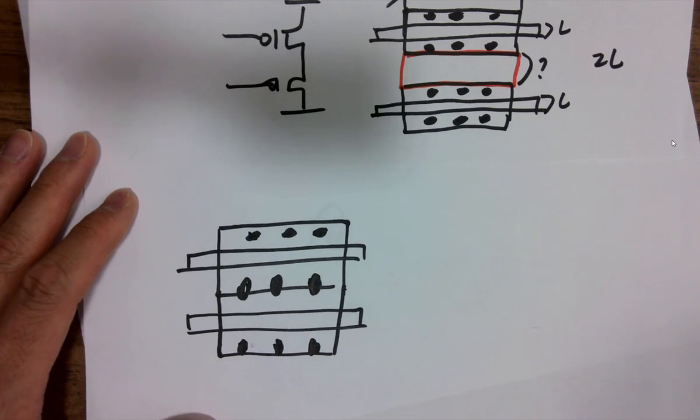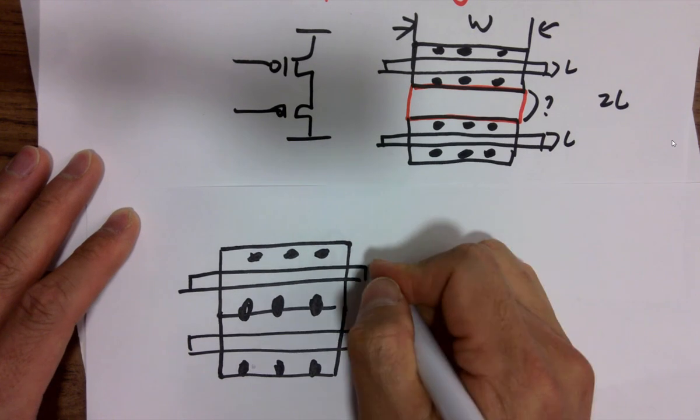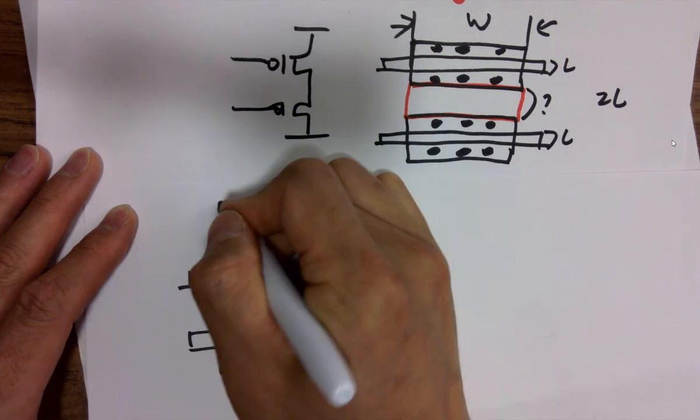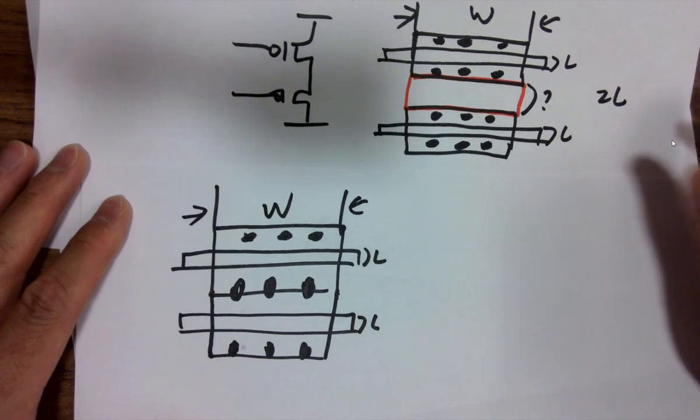Am I changing the length from here? No, because this is the channel length. This is channel length, still 2L. And also, I'm not changing the width as well. But is this the best version or not?